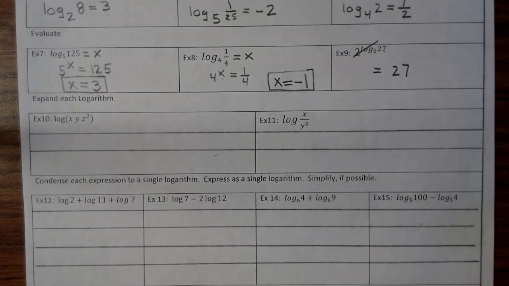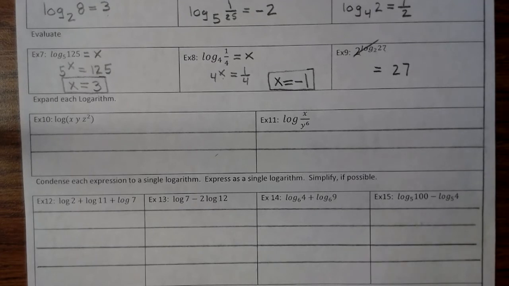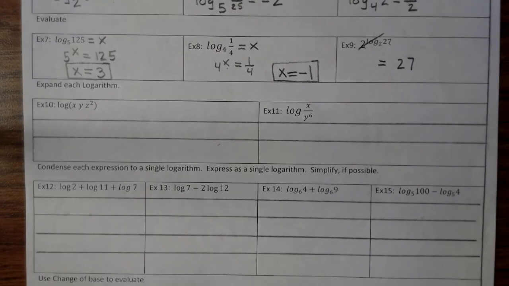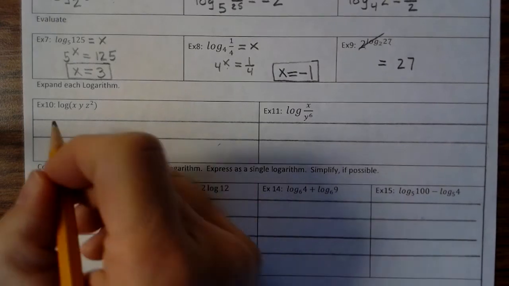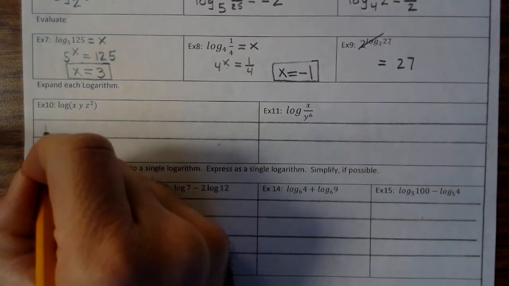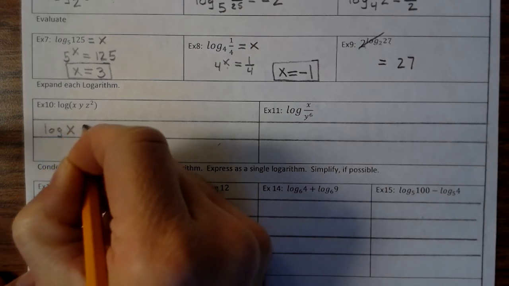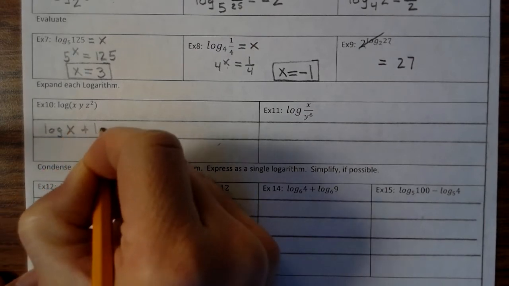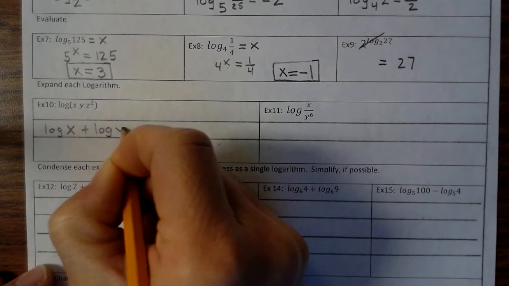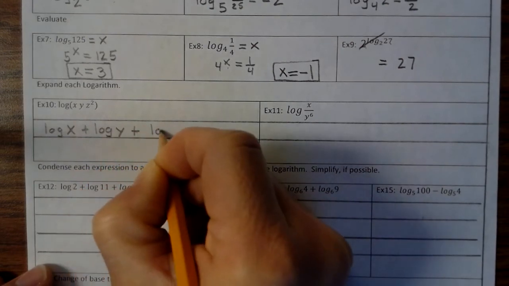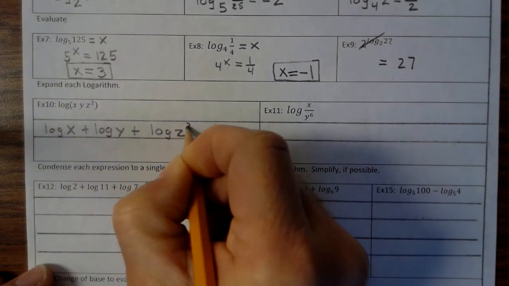Example 10. Expand each logarithm. Okay, so this becomes log of x plus log of y plus log of z squared.